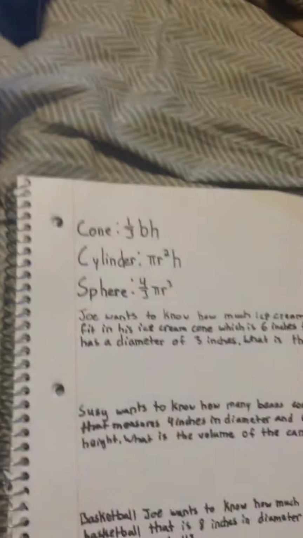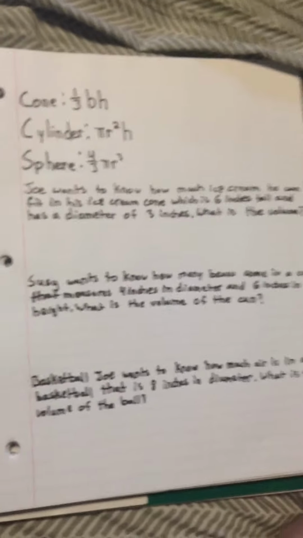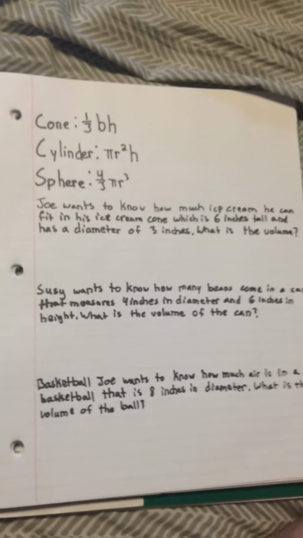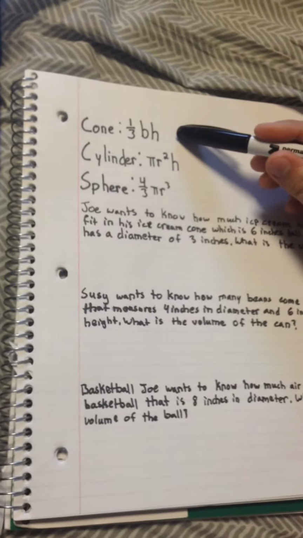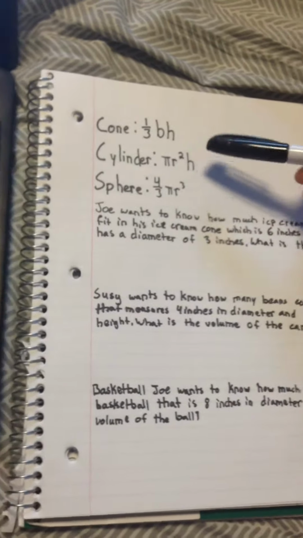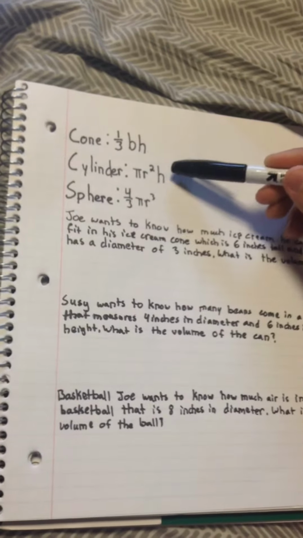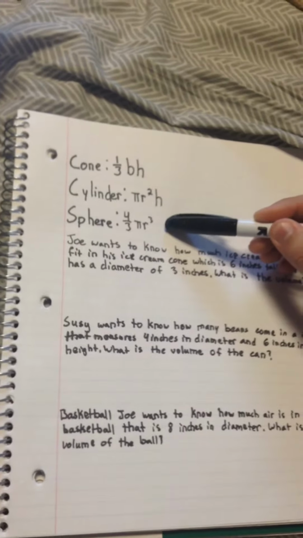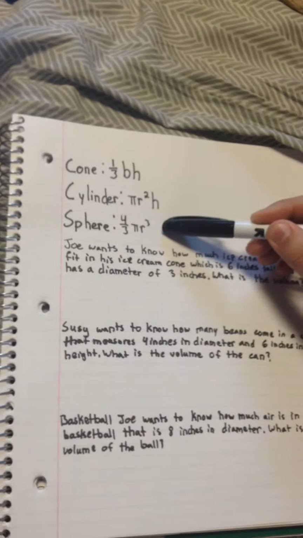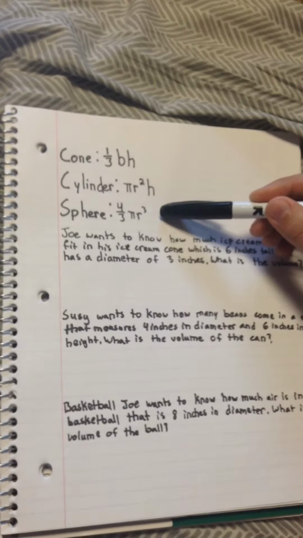So the first thing we're going to be looking at today are the 3 volumes for each of the items we are going to be working with. The cone, which is 1/3 times the base times the height. A cylinder, which is pi times r squared times height, where r is the radius. And a sphere, which is 4/3 times pi times r cubed, where r is equal to the radius once again.